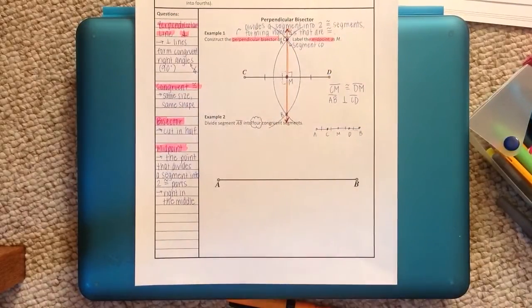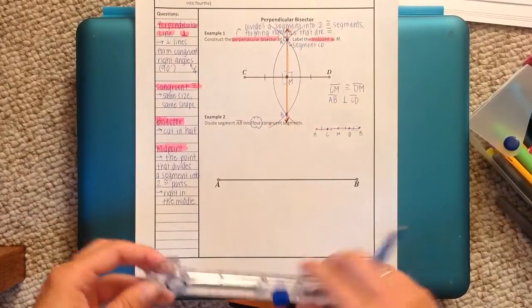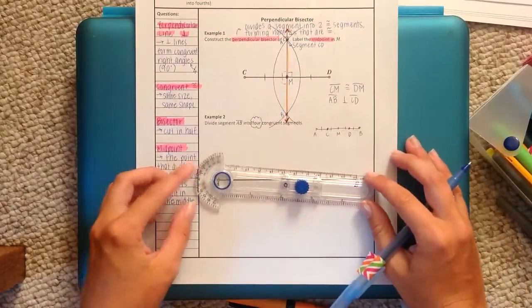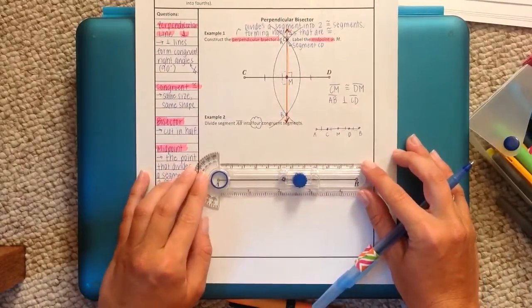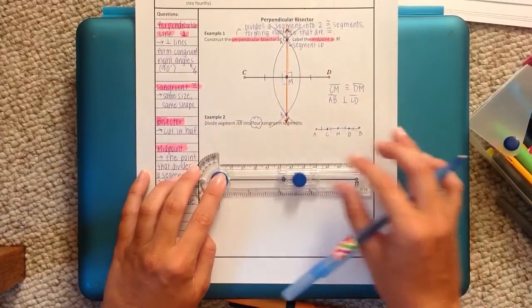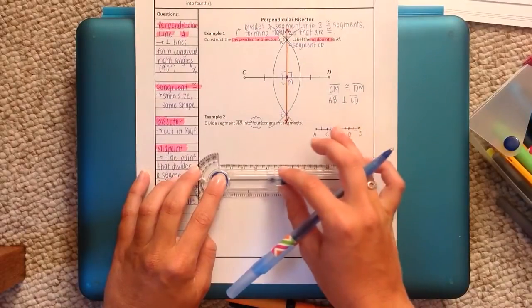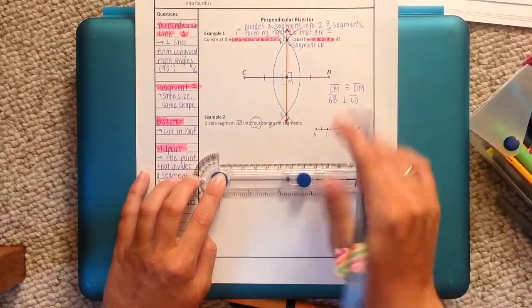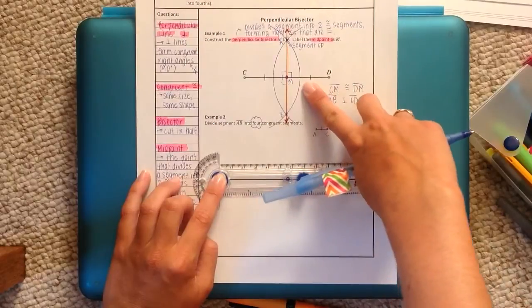Okay, back down to example 2. Divide segment AB into 4 congruent segments. So we're going to start, pick up our compass, put it on A. Center on A. Now remember, if you try to put your radius anything less than halfway or equal to halfway, your arcs are not going to cross like they did up here.